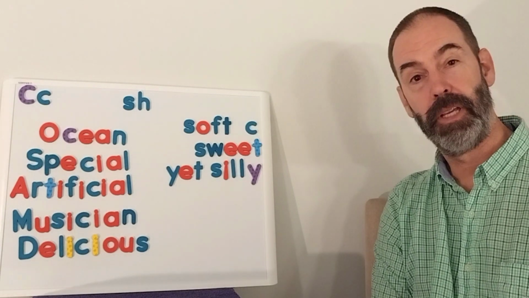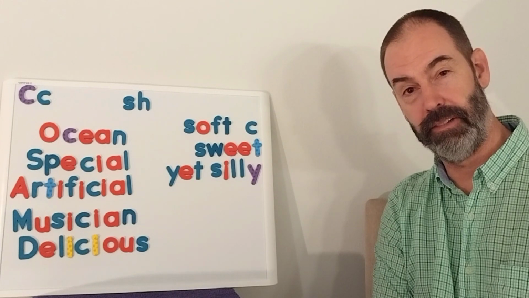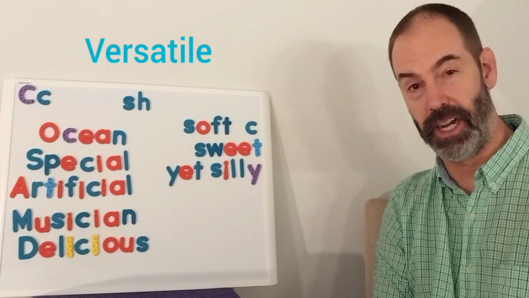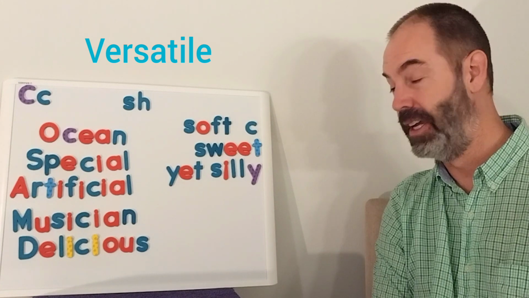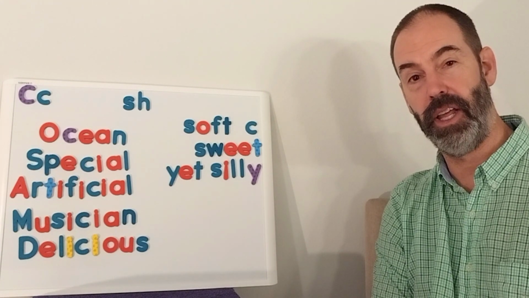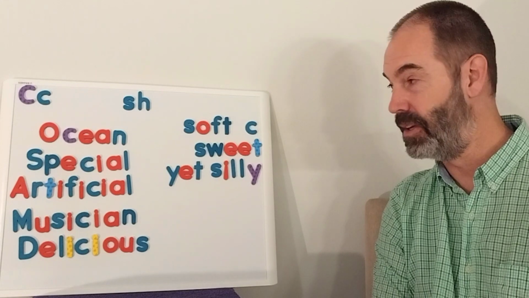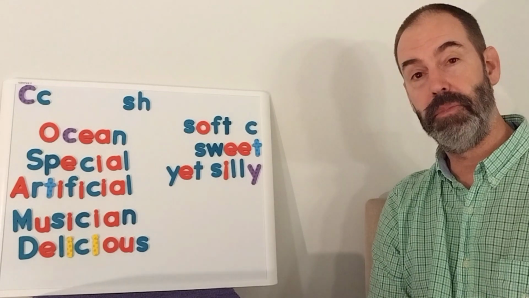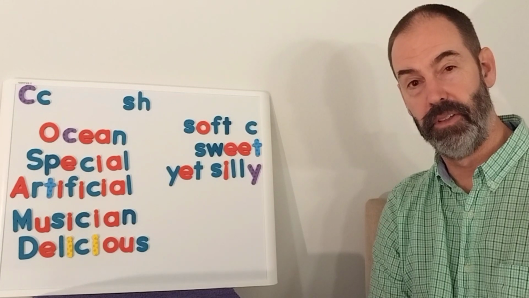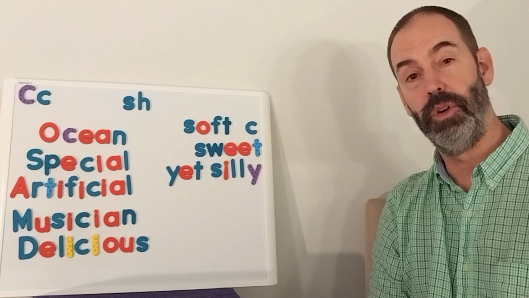Now, it gets more complicated than that. And that's English. The C is very versatile. It can do a lot of different things. And it makes English very confusing sometimes because the letters can do so many different things. Sometimes in English, the C can make the sh sound, like the word short.